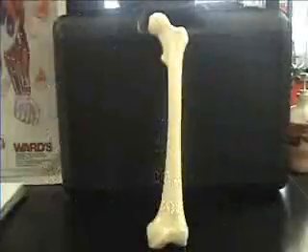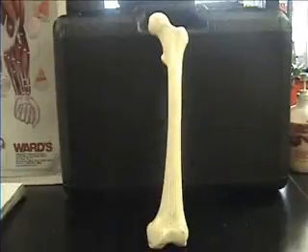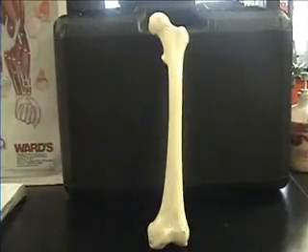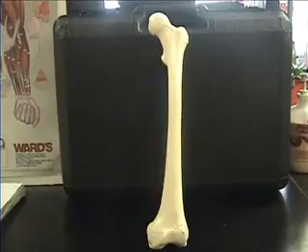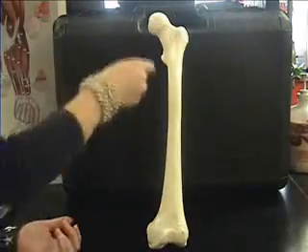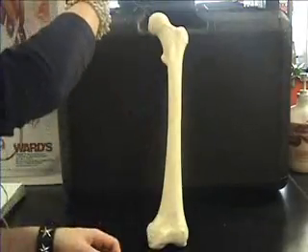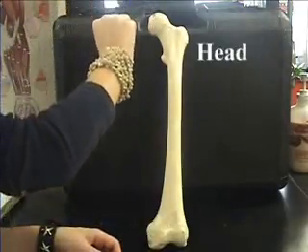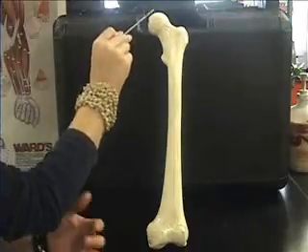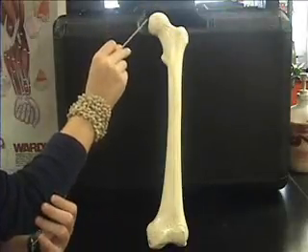Your femur bone is your upper thigh bone, which is the largest bone in your body. The parts of the femur are as follows. Here you have the head of the femur. Continuing down, remember the head is always medial.